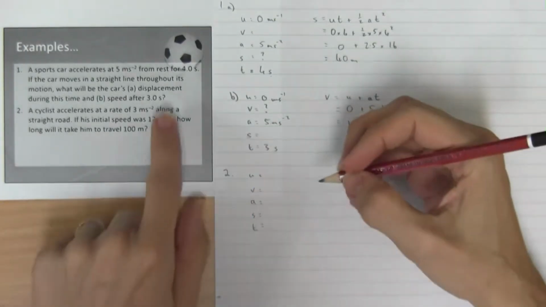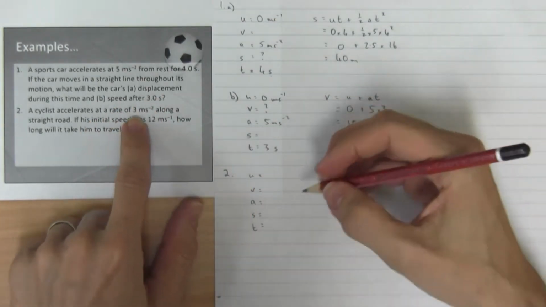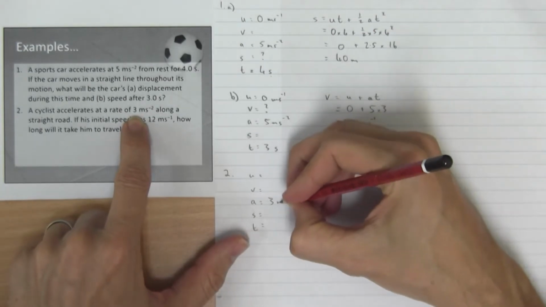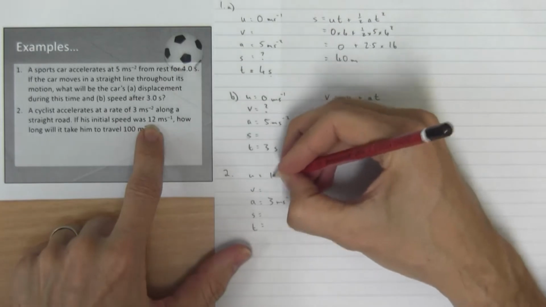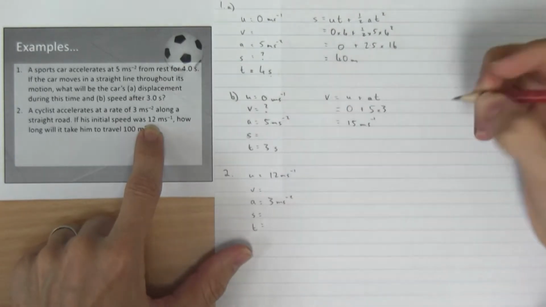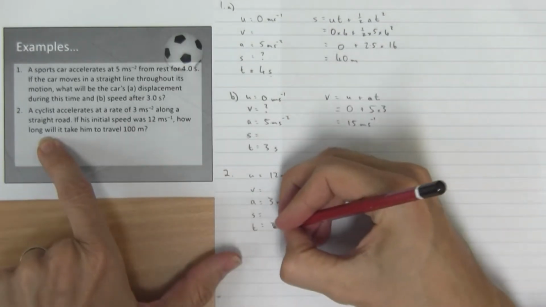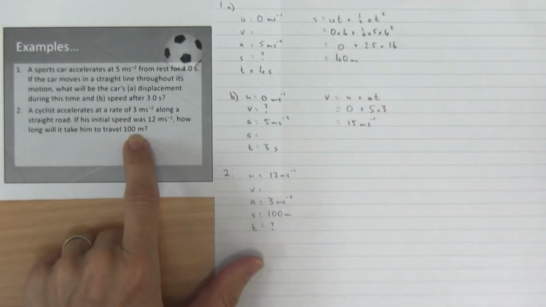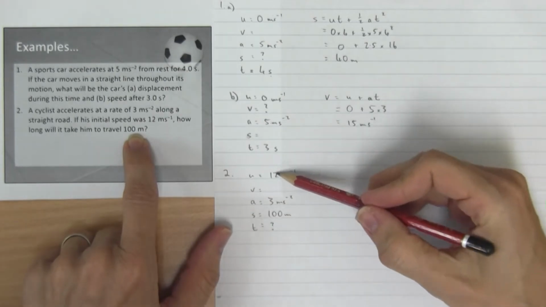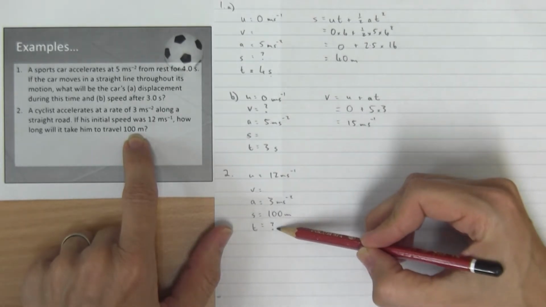What do I know and what do I want? Acceleration is 3 meters per second squared. Initial speed is 12 meters per second. How long? I'm looking for time. Travel 100 metres. So now I want a rule that involves U, A, S and T.